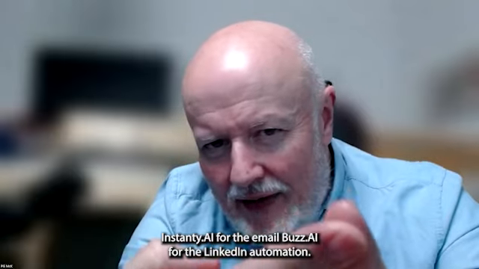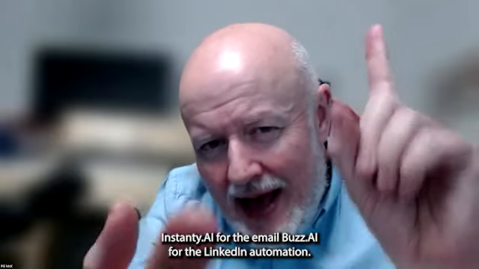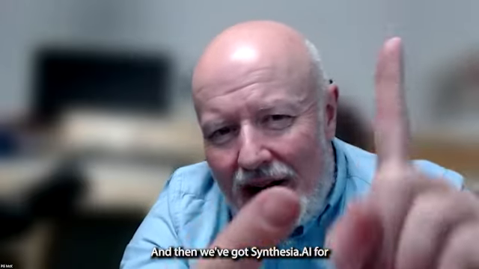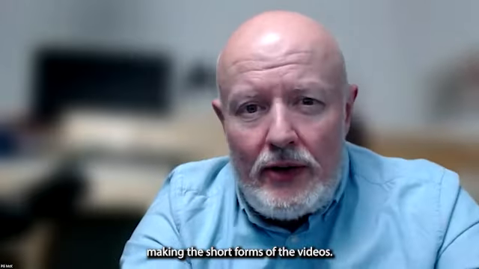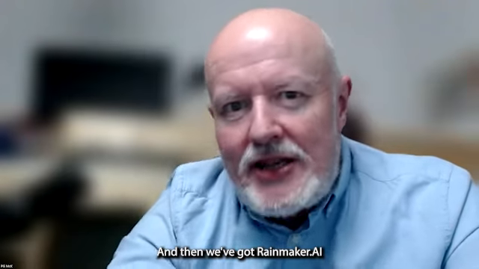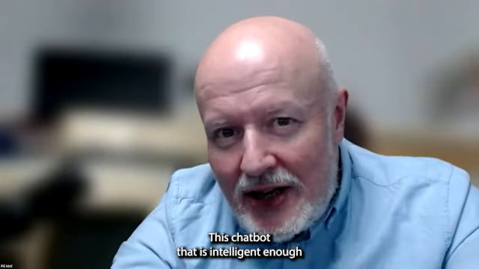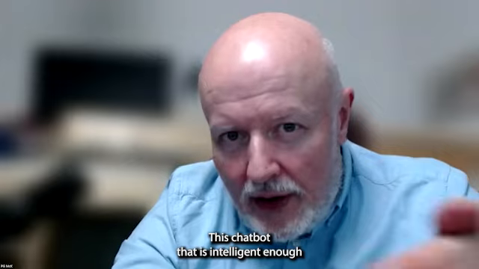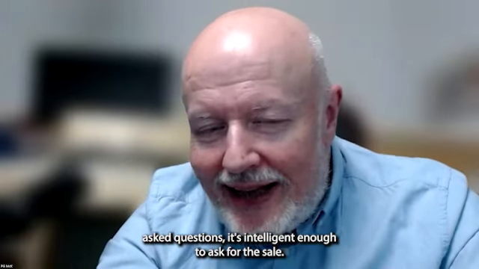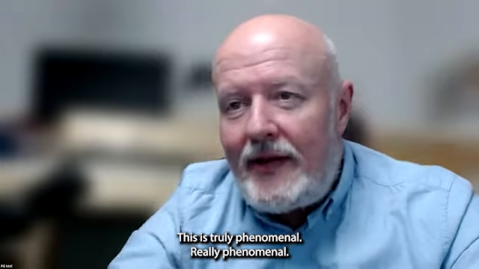Instantly AI for the email, Buzz.ai for the LinkedIn automation, then we've got Synthesia.ai for making the short form videos. And then we've got Rainmaker.ai, this chatbot that, once we program it with all of your frequently asked questions, is intelligent enough to ask for the sale. This is truly phenomenal.